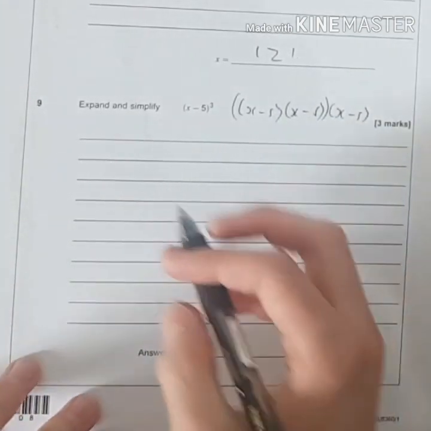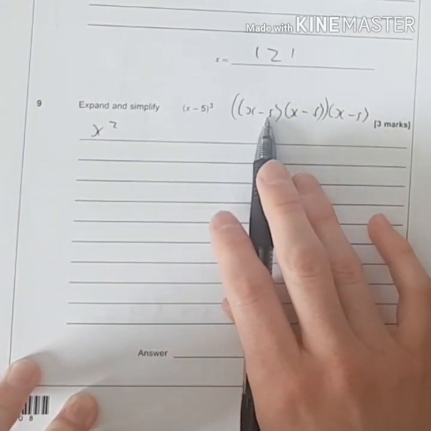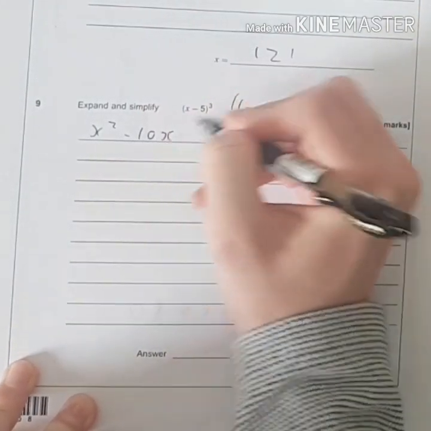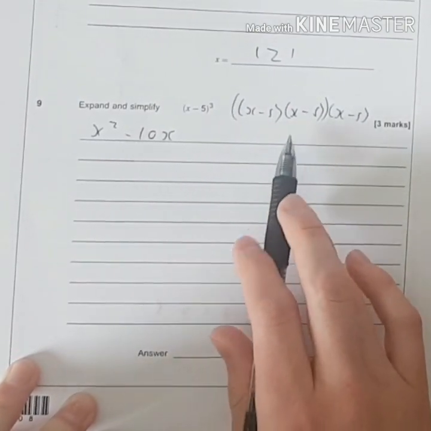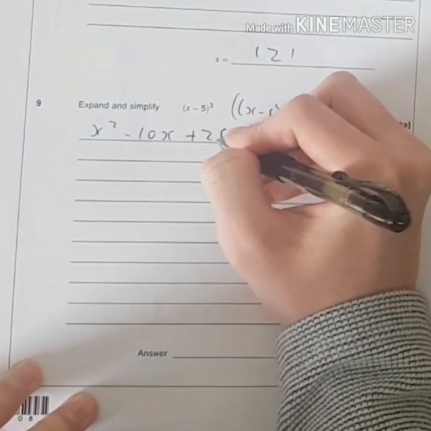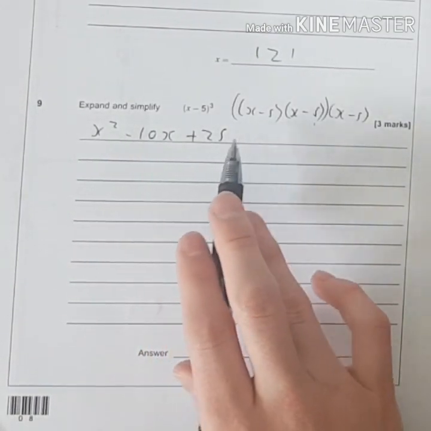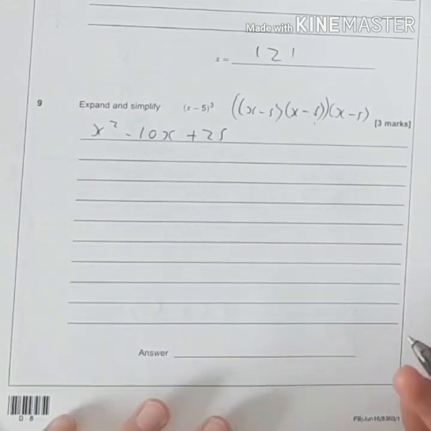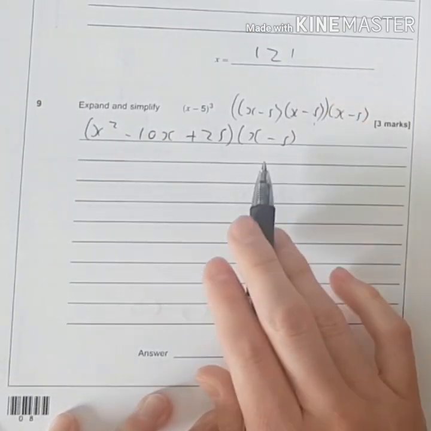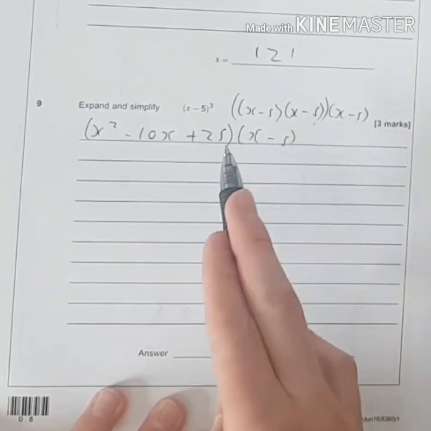So we can easily do this as x squared minus 10x, because we have minus 5 times x plus minus 5 times x. So we have minus 10x. And then we have plus 25, because minus 5 times minus 5 is equal to 25. Now, we can use this quadratic expression, and then we can multiply it by the final bracket which we have left over. So, written in full would be like this. And then we can multiply each of the terms by the x and the minus 5 separately in this bracket.